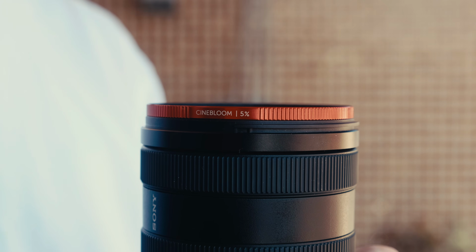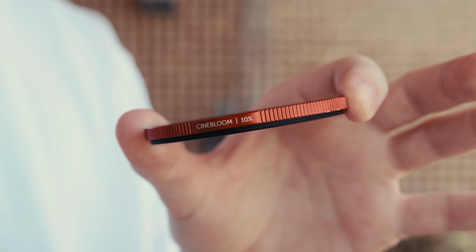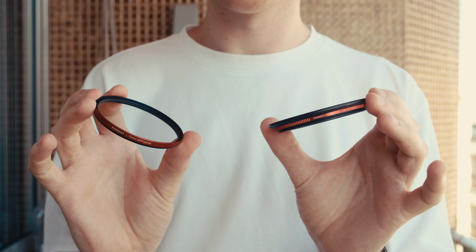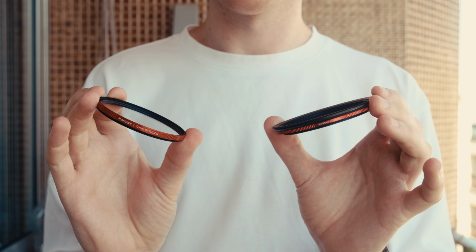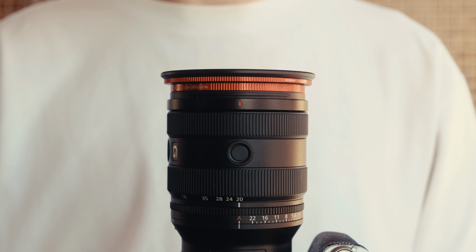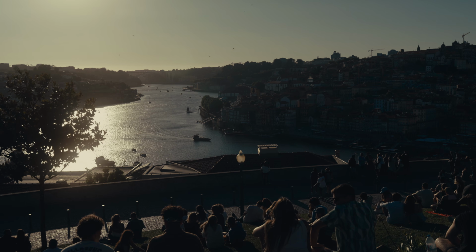I have a Cinebloom filter permanently glued to the front of my camera. It's rare that I'm out shooting, even during the day, without the 5% Cinebloom or the 10% Cinebloom attached to the front of my lens. Until now though, every time I wanted to shoot some video while I was out taking photos, I had to stack an additional ND filter onto the front of my lens. But not anymore.